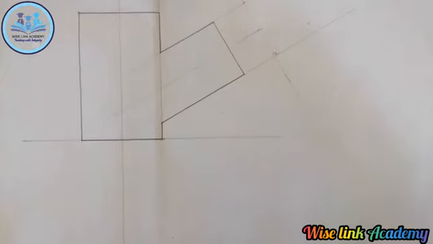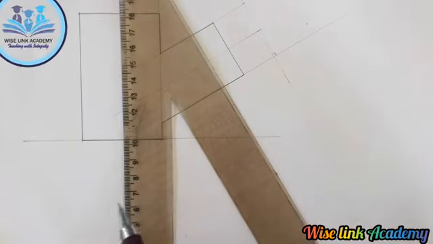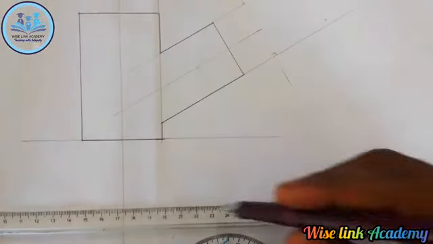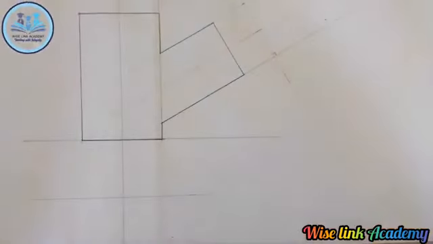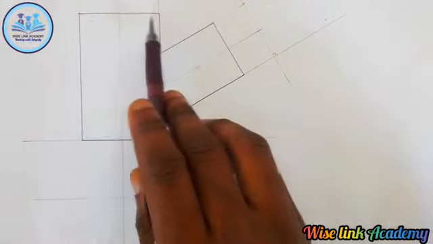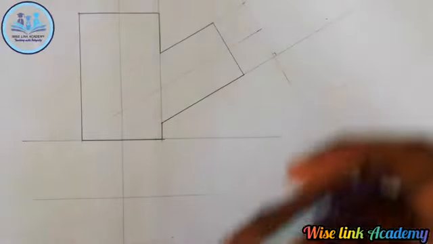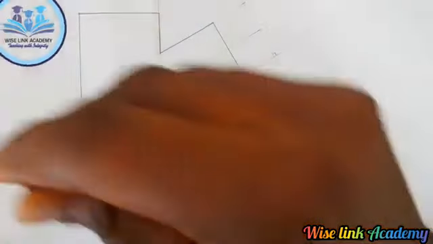Now, you take your set square this way, this line here, you draw it downward. So let's pick a center. Let's just pick somewhere here to get our center point. Recall that the diameter of the cylinder is from here to here. If you can recall, it is 50, isn't it? I'll take my compass this way, measure from this point to this point, place it at the center point here, and draw my circle this way.